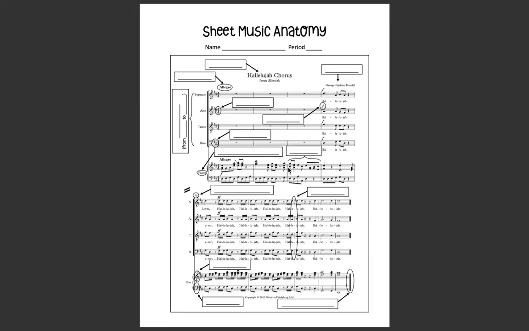So each little section of the staff we call a measure, or my grandmother, her accent is even worse than mine, y'all.